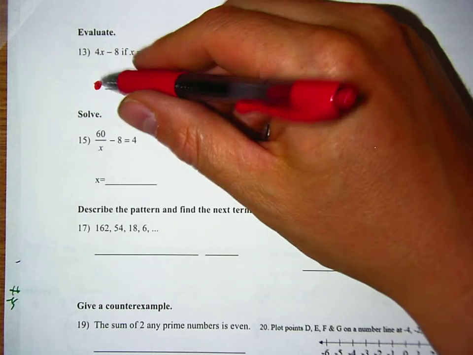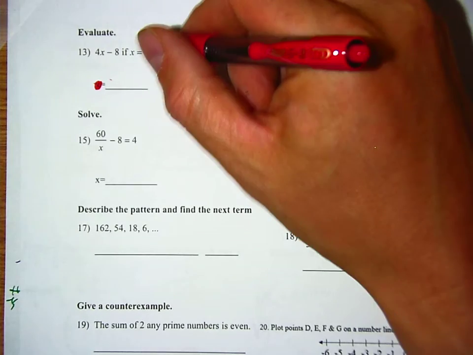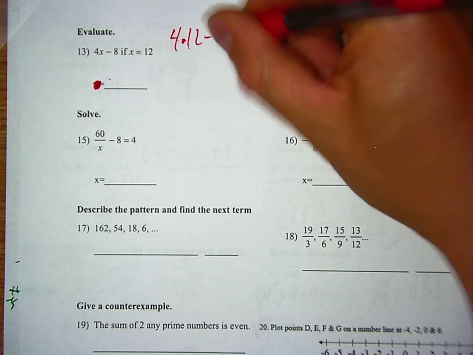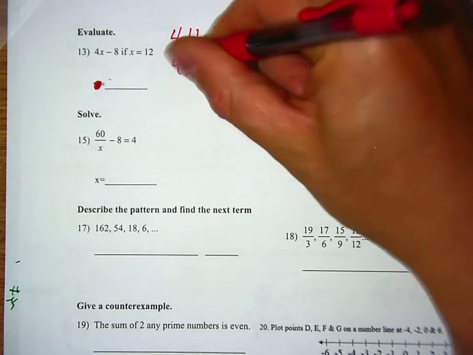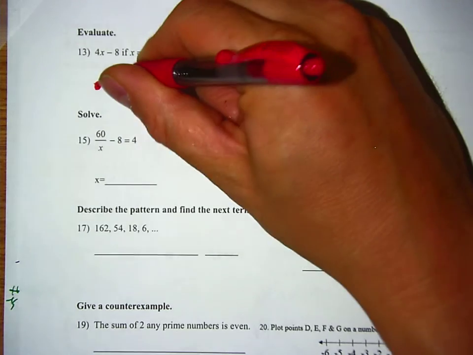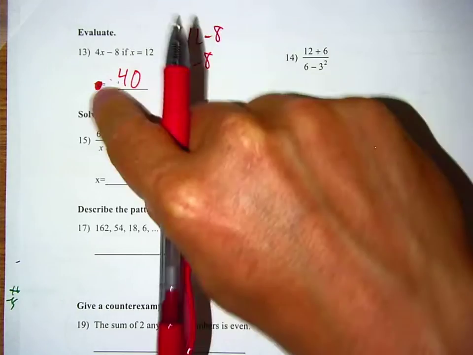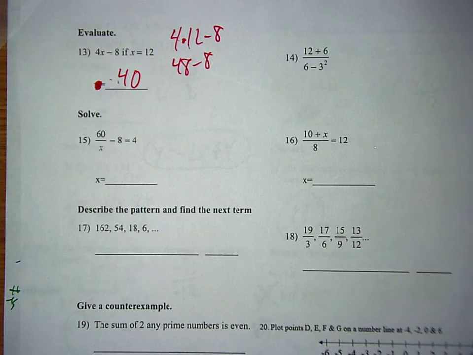I'm just going through the review beforehand here. So the 12 replaces the x. That becomes 4 times 12 minus 8. And then 48 minus 8 is my answer, which is 40. Again, I'm asking you to substitute the x back in. I'm not asking for what x was equal to here.